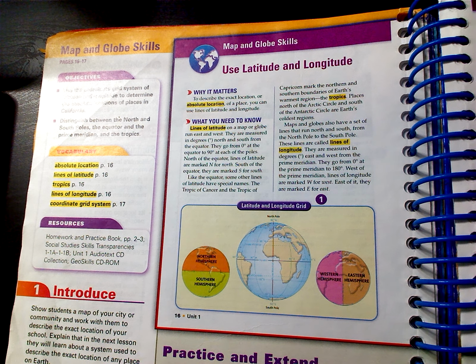North of the equator, lines of latitude are marked N for north, and south of the equator, they are marked S for south. Like the equator, some other lines of latitude have special names. The Tropic of Cancer and the Tropic of Capricorn mark the northern and the southern boundaries of Earth's warmest regions, the tropics. Places north of the Arctic Circle and south of the Antarctic Circle are Earth's coldest regions.